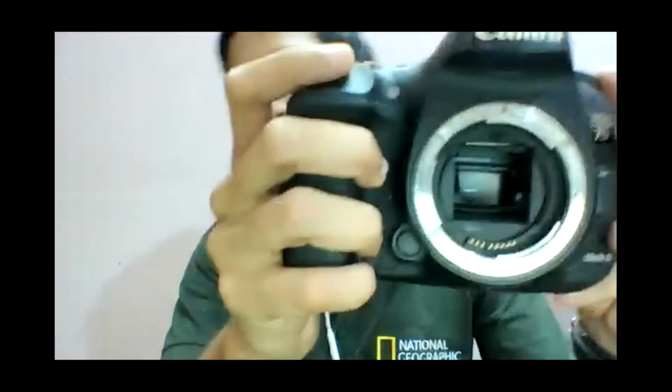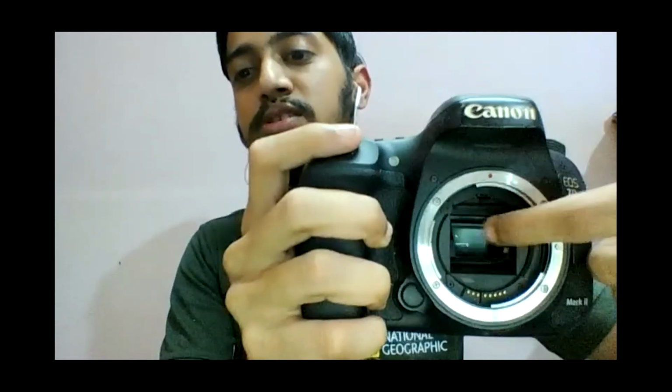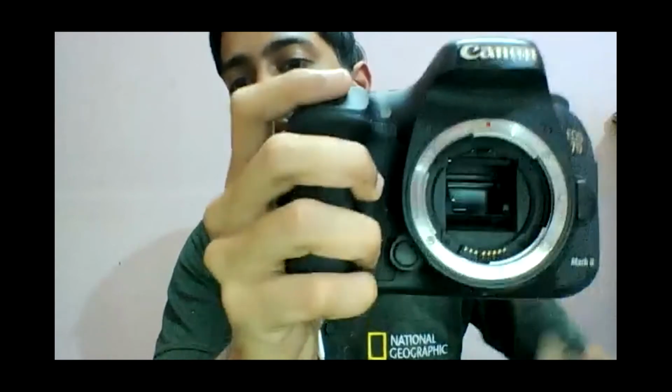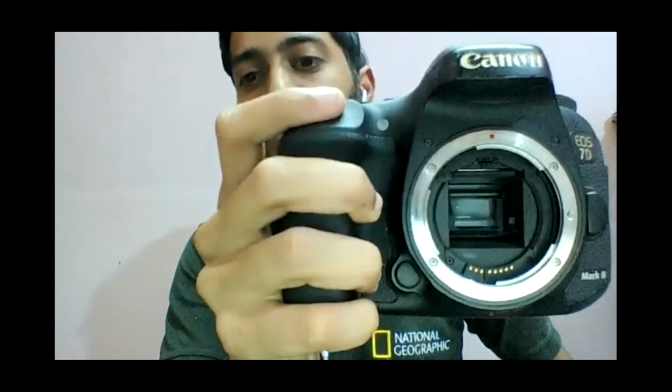You can directly use this, and now I can also show you how the relay and reflex mirrors work. When you look into this, the reflex and relay mirrors open and close as I click. How do you put it back?